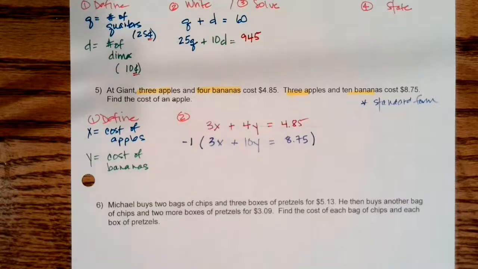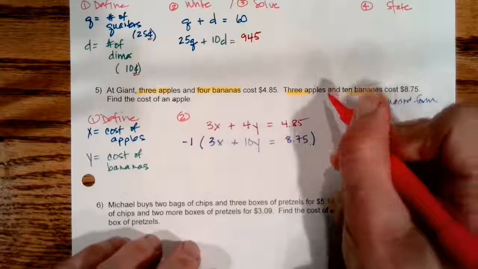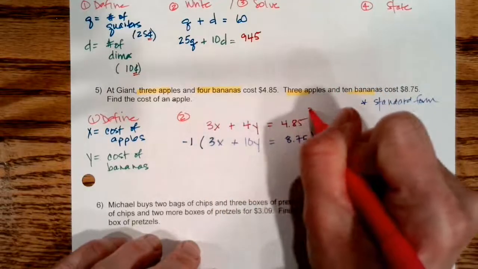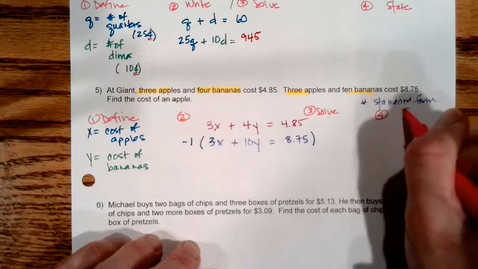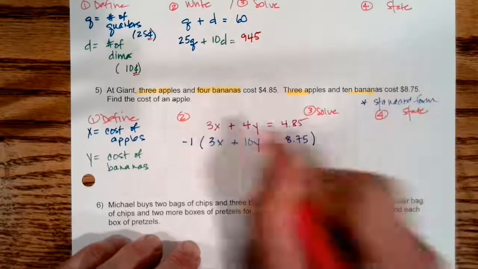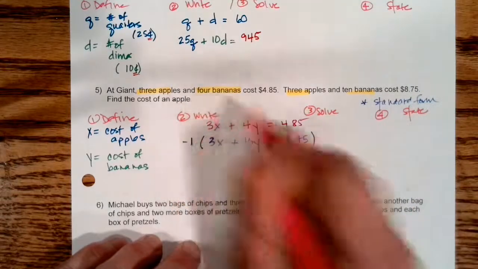All right, you go ahead and you solve this system. And don't forget, what I need you to do is solve. And then don't forget, you need to state your final answer. Okay?